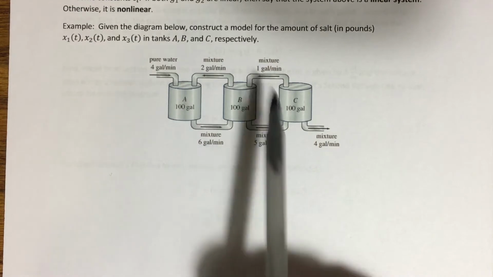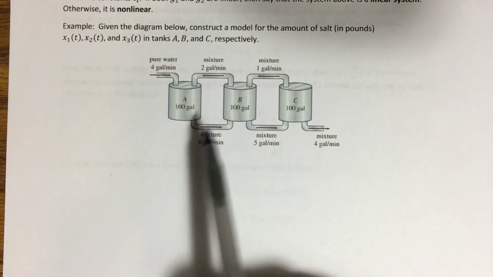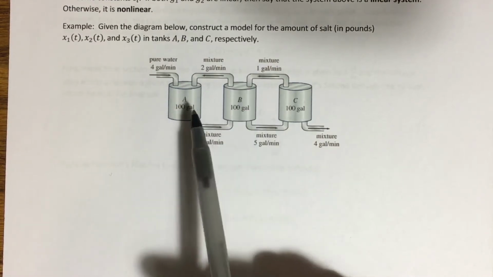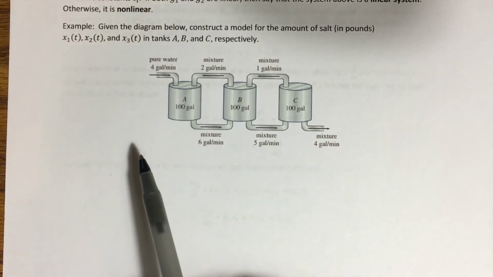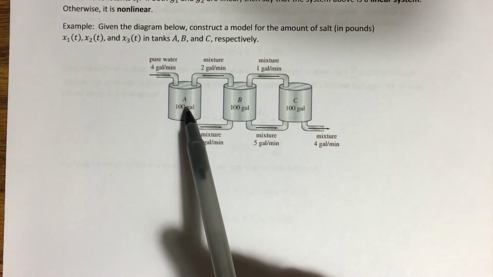And there's sort of a conservation thing happening in this example. What I mean by that is that each tank is going to remain at 100 gallons at all times. And here's the reason why. Let's take a look at tank A.